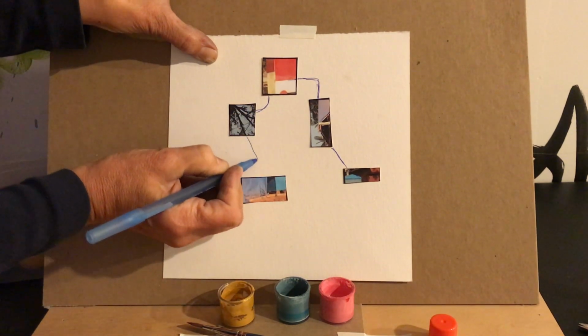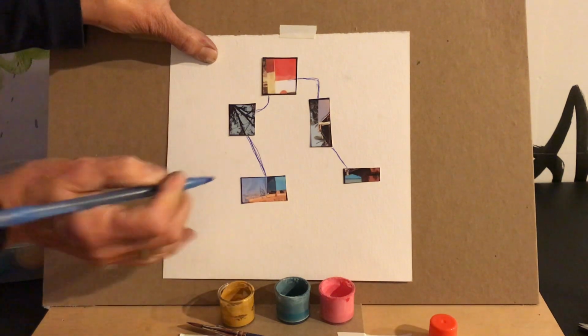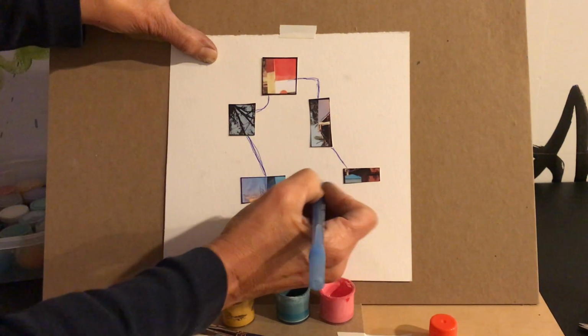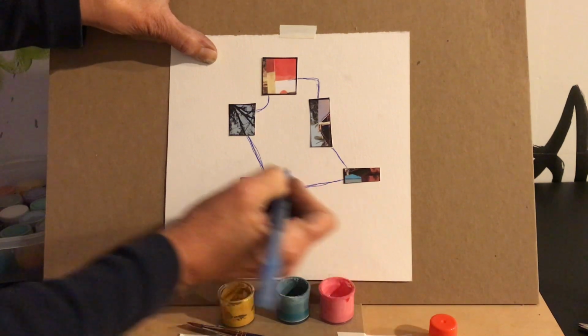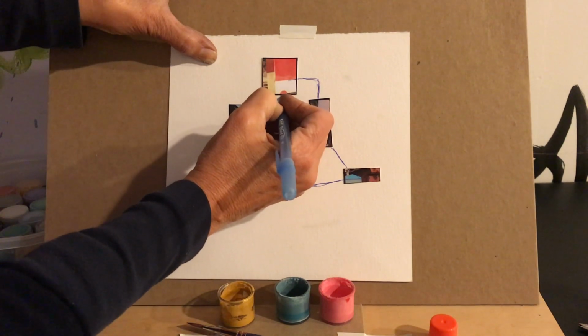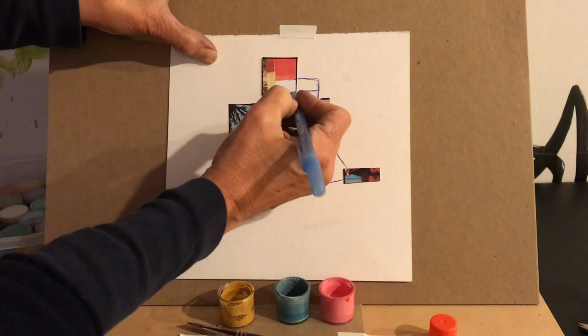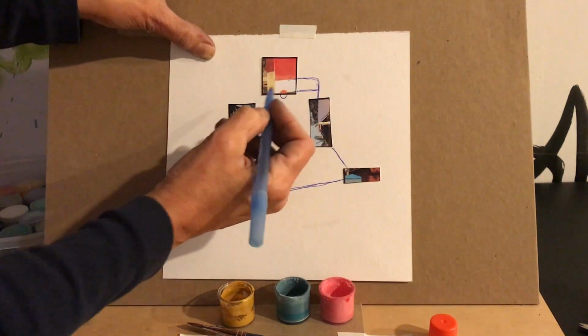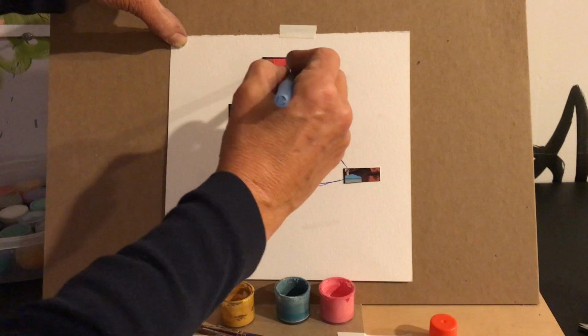Maybe this branch can curve down to that. So I'm making these relationships, creating these segues between parts that didn't happen before, obviously, because I've completely transformed the image. There's a little red circle here, maybe this. So I'm just extending out from these parts.